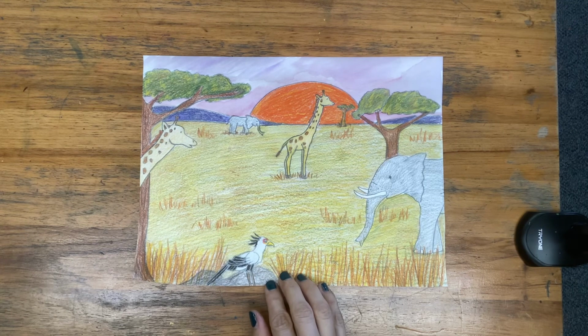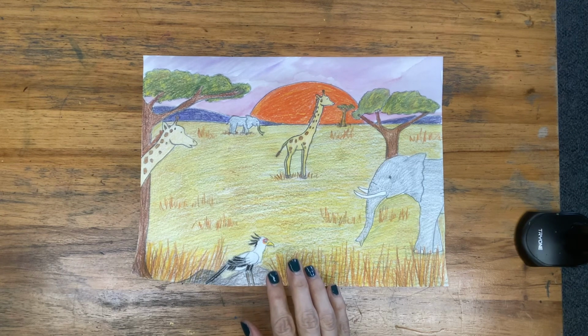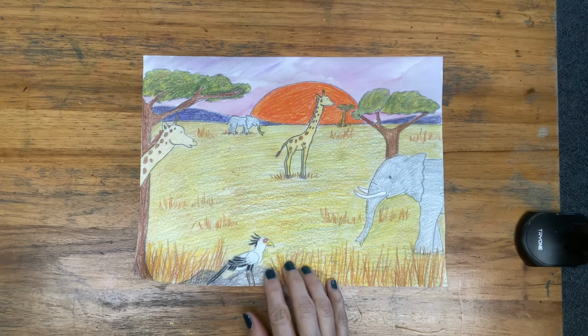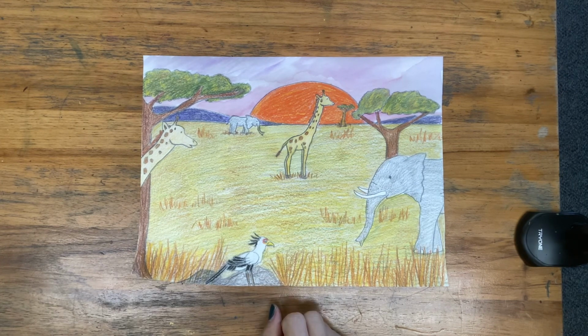Well, I think that's about all. I am pleased with my savanna grassland, and I'm excited I could do another one. I think these habitats are pretty fun, and I think they're a great opportunity to show our art knowledge of the illusion of space.